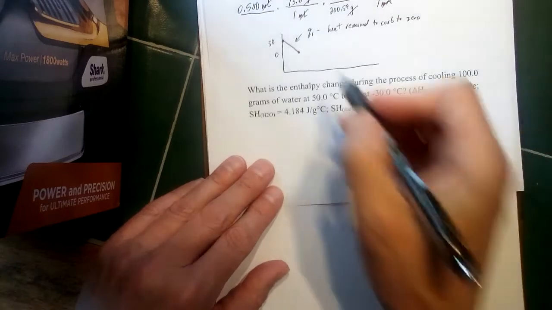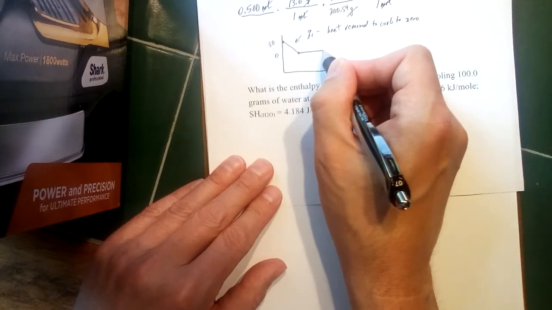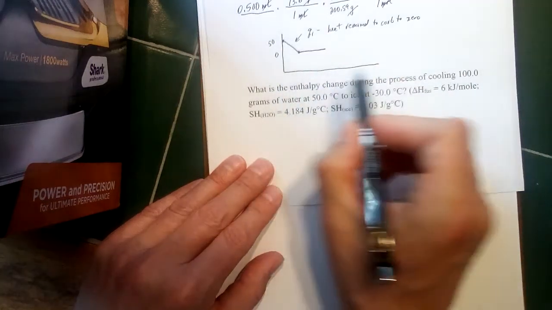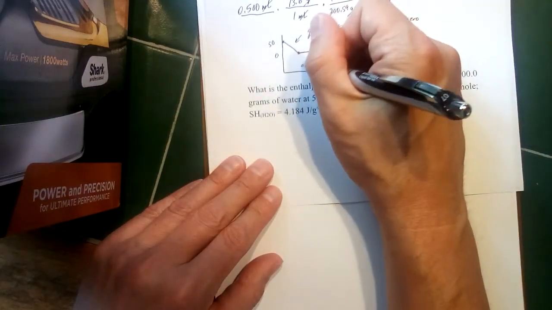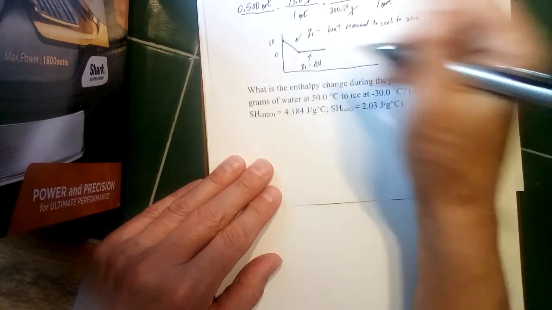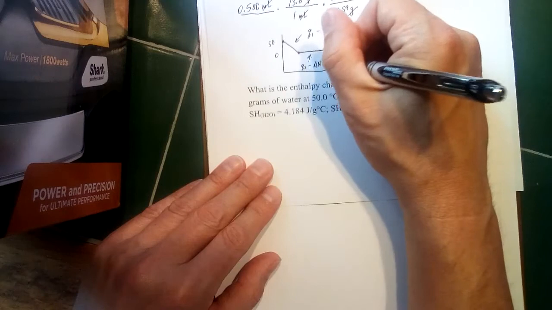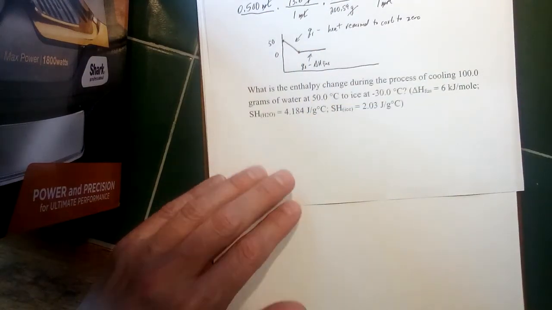Okay. Now once we hit 0, that's when our sample is going to start to freeze. So heat is going to continue to be removed, but the temperature is not going to change. That part of the calculation, I'll call that Q2, we're going to get from the enthalpy of fusion, or the heat of fusion. But it's going to have to be a different calculation.